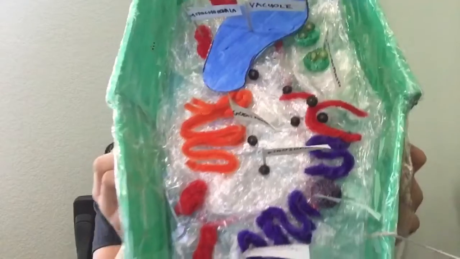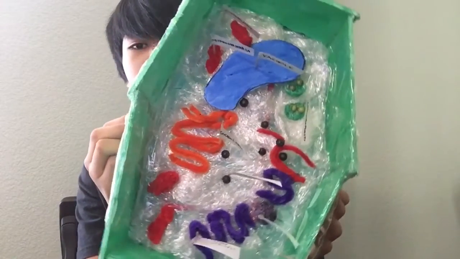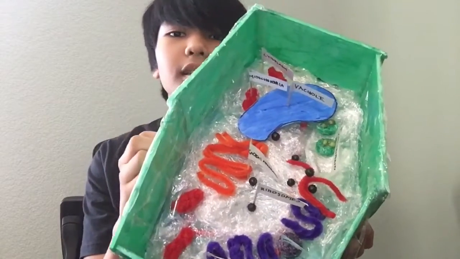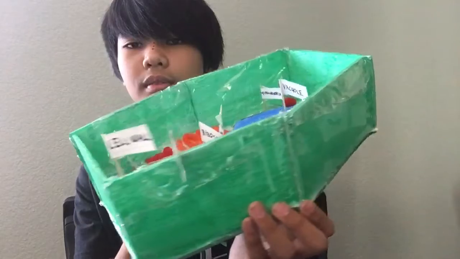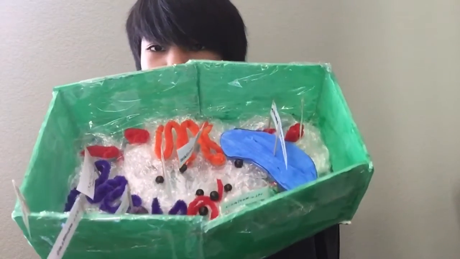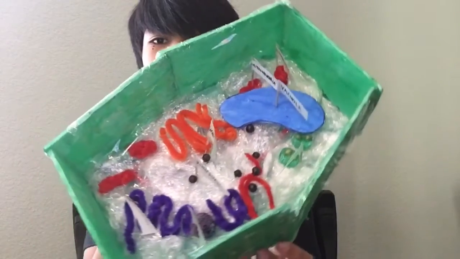In summary, it encases the contents of the cell. Also, it protects the contents of the cell by acting as a sort of barrier, and monitors what goes in and out of the cell.